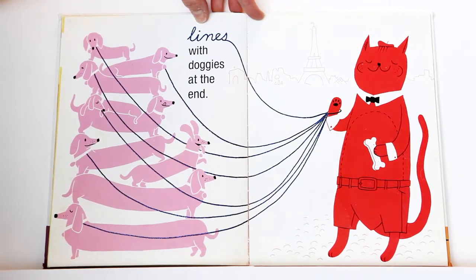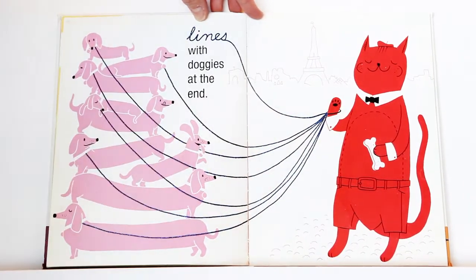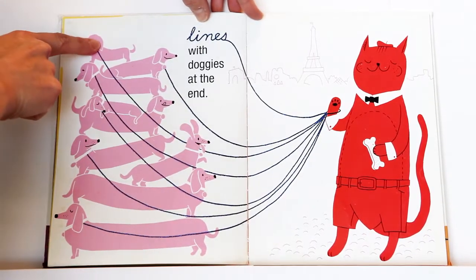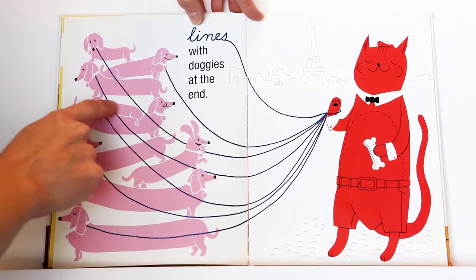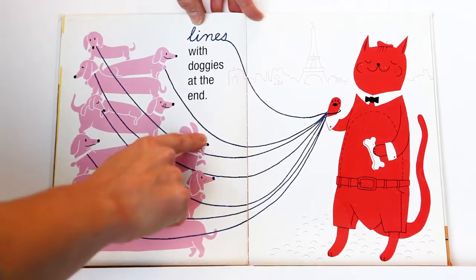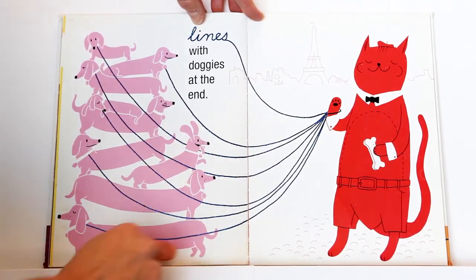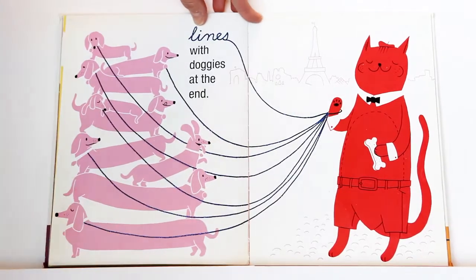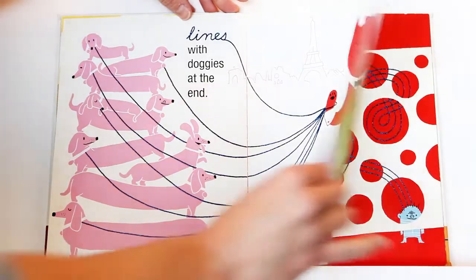Lines with doggies at the end. Woo, look at how many. There's a lot of dogs there, right? Let's see how many there are. 1, 2, 3, 4, 5, 6, 7, 8, 9. And a cat. A cat walking dogs. You don't see that every day.